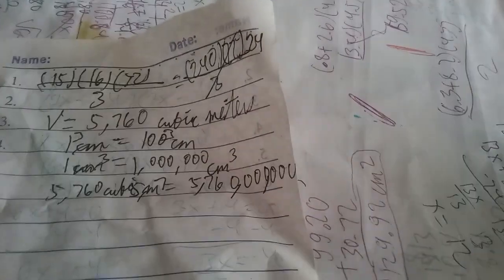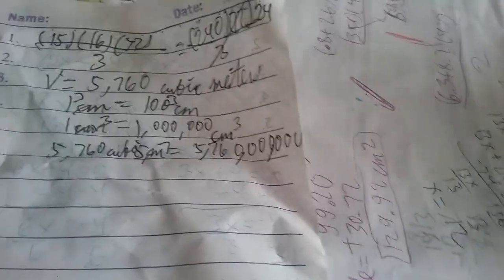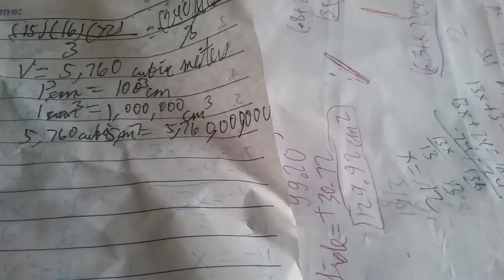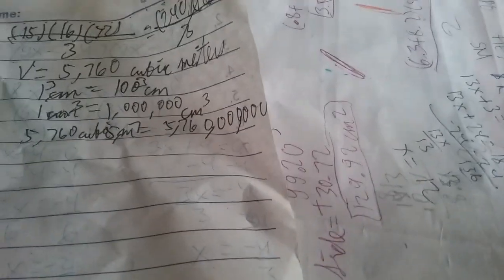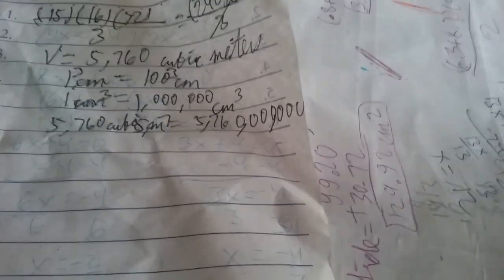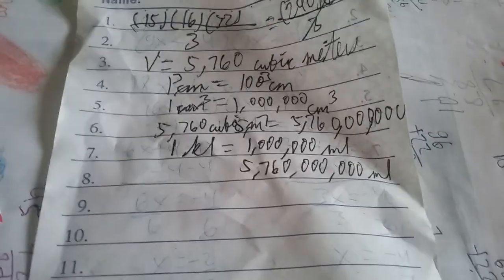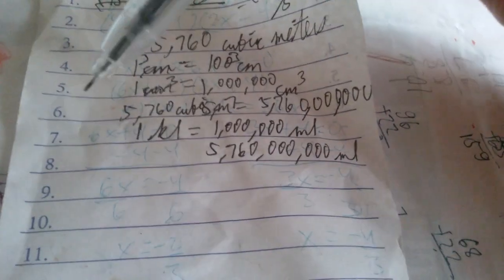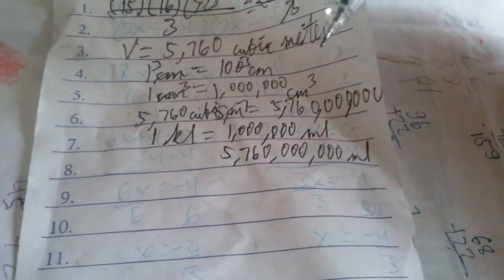And if you were to convert that to milliliters, that's worth 5,760,000,000 milliliters. Now let's say we were to convert that to kiloliters. You're going to have to divide it by 1 million, diba? So ganito yun. So now we do the conversion. 1 kiloliter is worth 1 million milliliters.